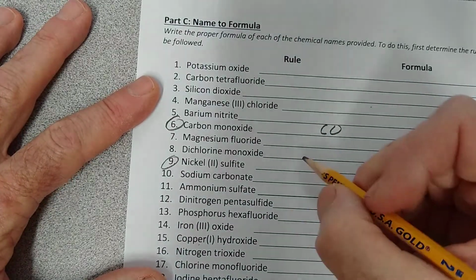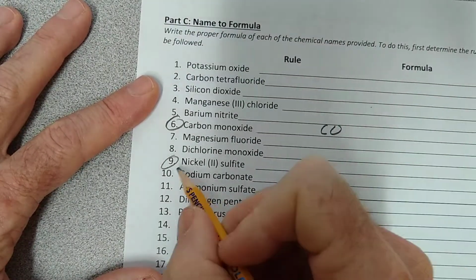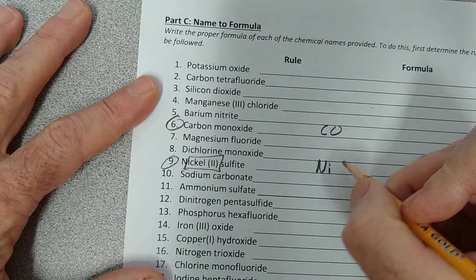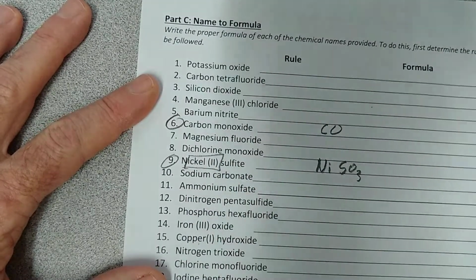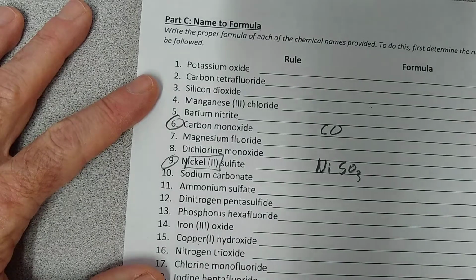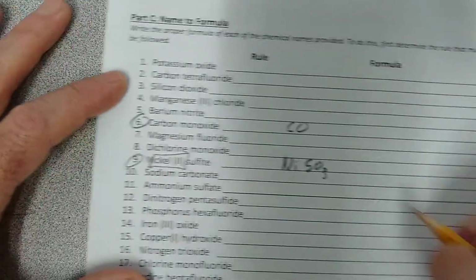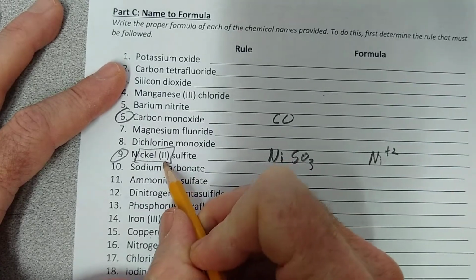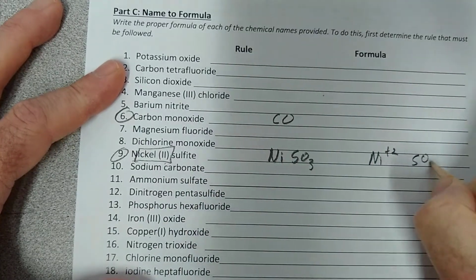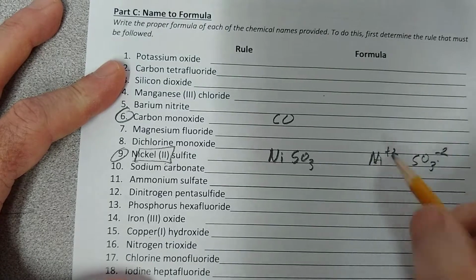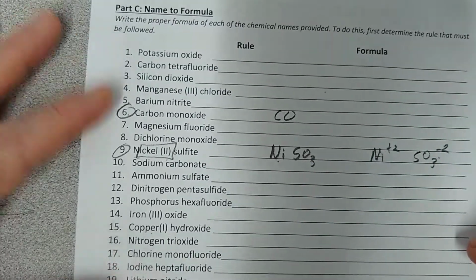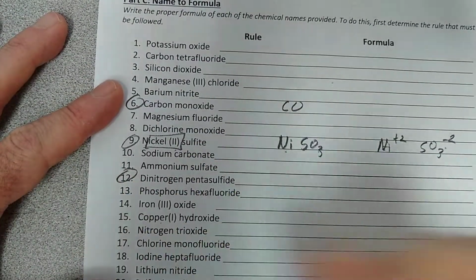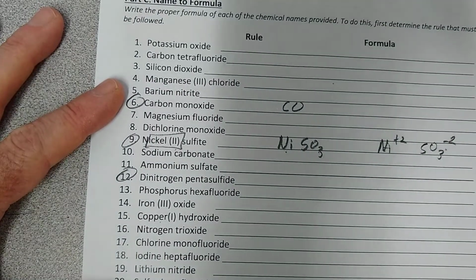That's right, Ni, and since that's +2, then it will work perfectly with the sulfite because sulfite is SO3 negative 2. So just NiSO3. If you don't remember, you know that nickel's plus 2 because it says that. You look up sulfite, sulfite's SO3 negative 2, so boom, just NiSO3, it's canceled out. All right, give me the formula for number 12.